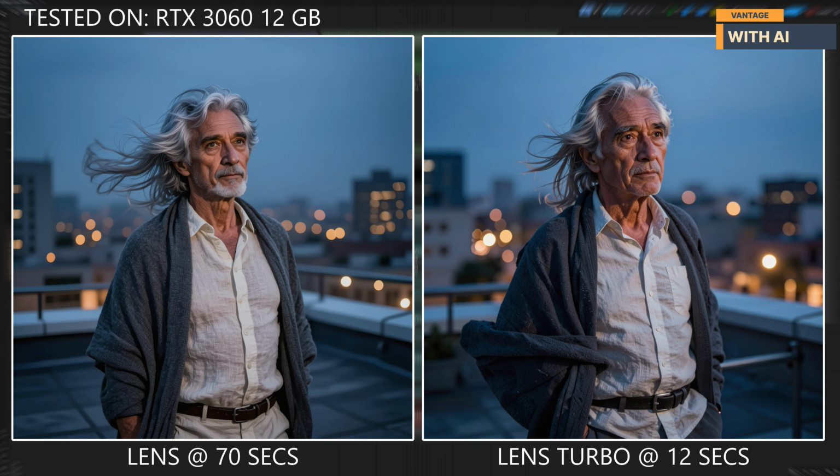Looking at the first test, both Microsoft Lens and Lens Turbo perform very well. The full Lens model at 20 steps produces a slightly more refined image overall, with softer skin detail, smoother bokeh, and a more natural-looking finish. Lens Turbo at 4 steps comes surprisingly close.